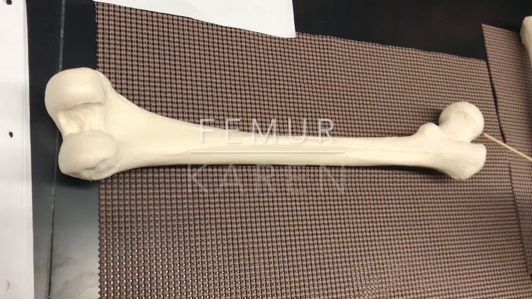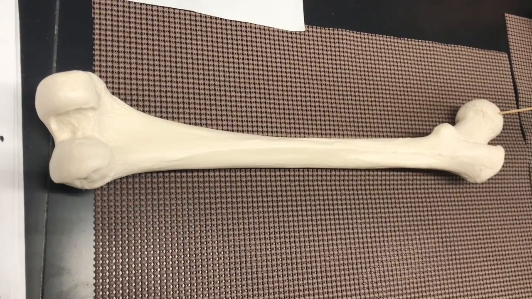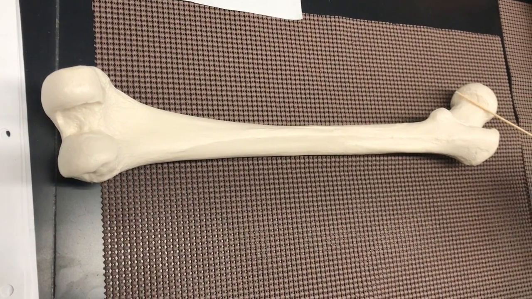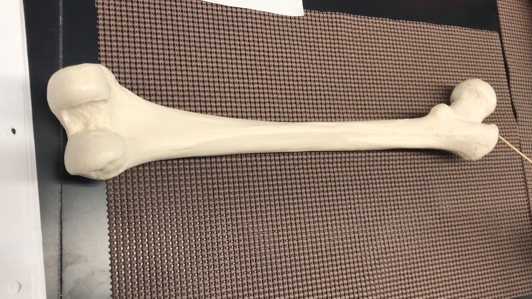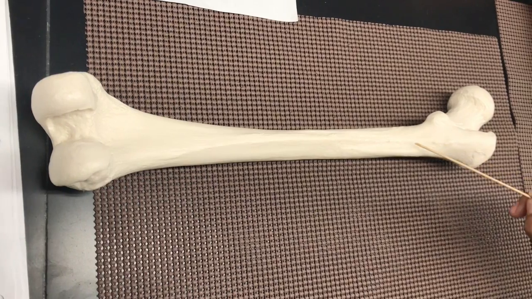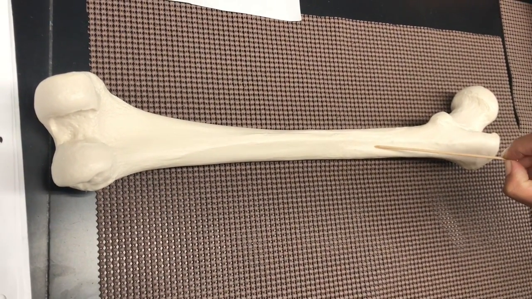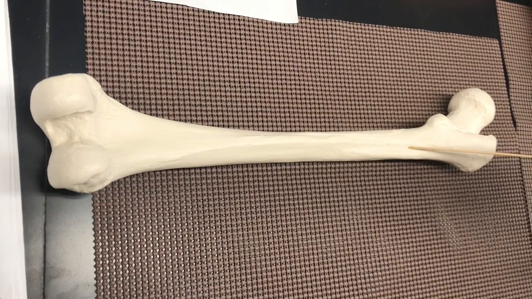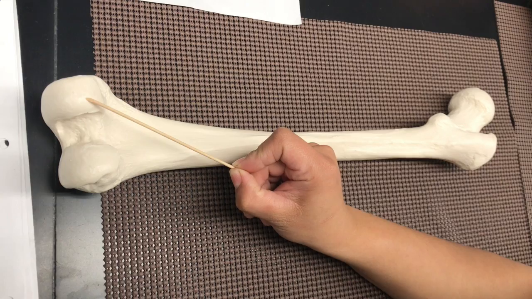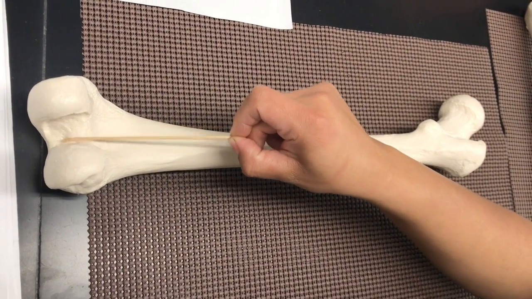So this is the femur. Right here is the head of the femur. And this is the neck of the femur right here. And this is the greater trochanter. This is the lesser trochanter. This line right here, like this indentation, is the linea aspera. And then right here, you're going to find the medial condyle, lateral condyle, and intercondylar fossa.